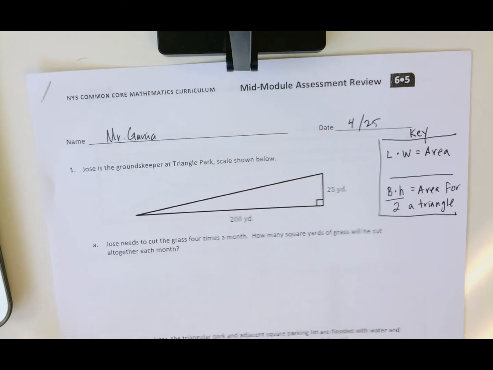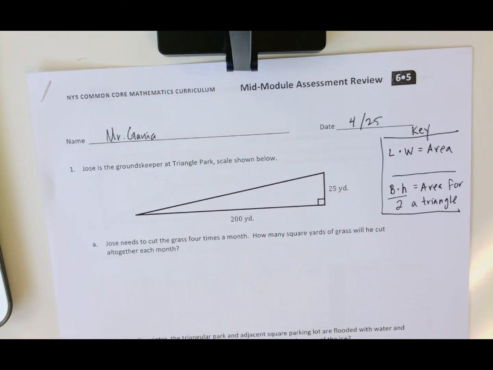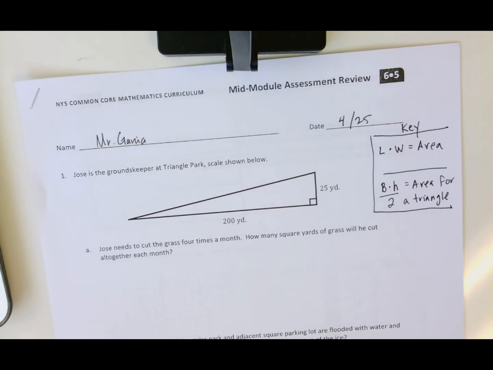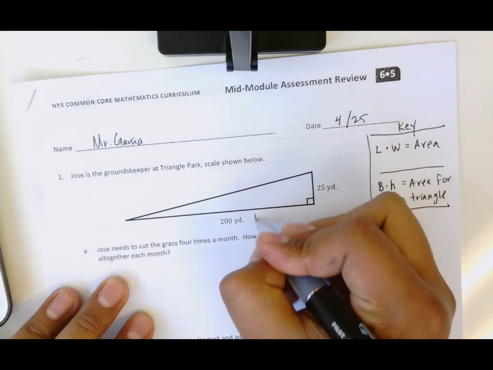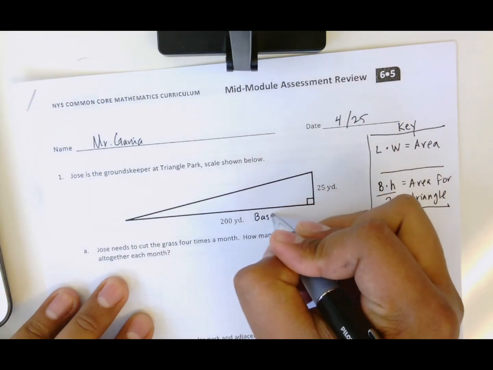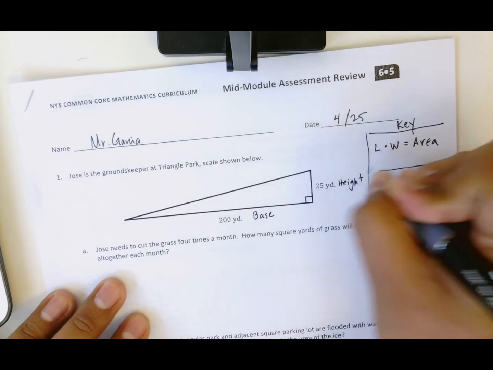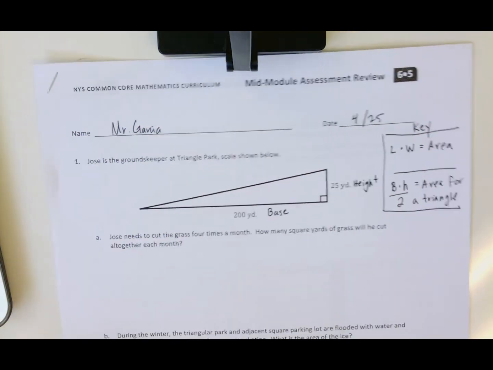All right, Jose is the groundskeeper at Triangle Park, scale shown below. Jose needs to cut the grass 4 times a month. How many square yards of grass will he cut together all month? First off, do we have a base, ladies and gentlemen? Do we have the height? What do we have to do here?